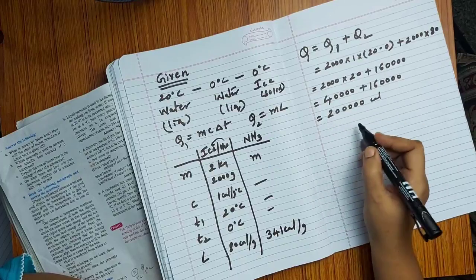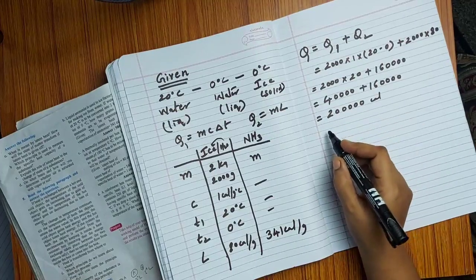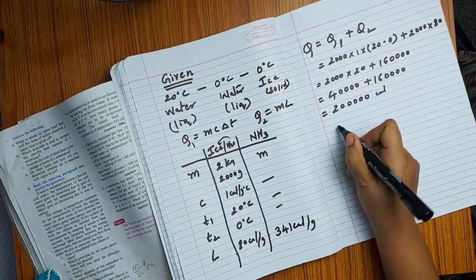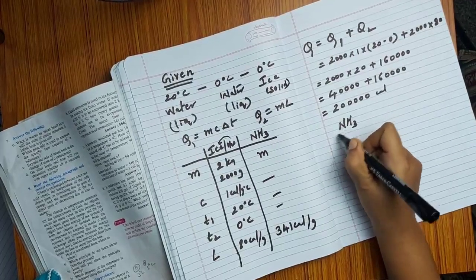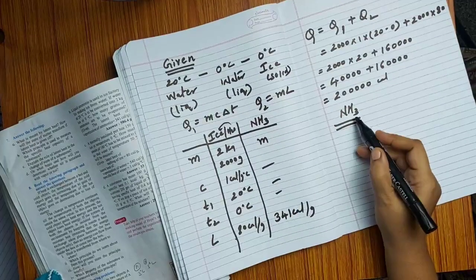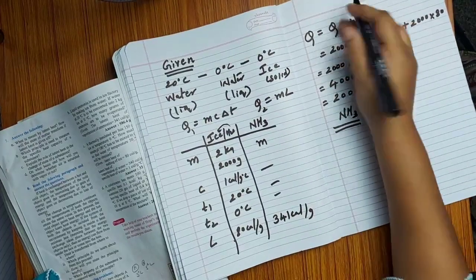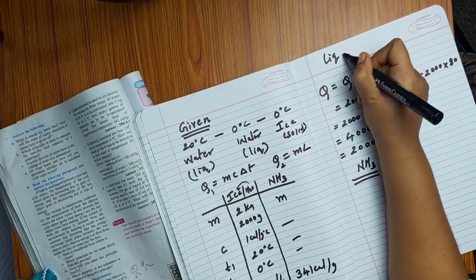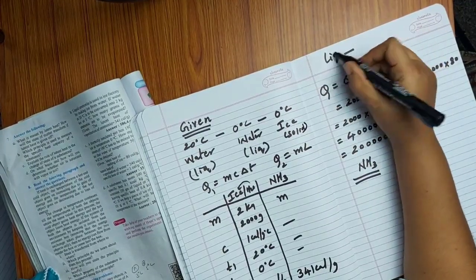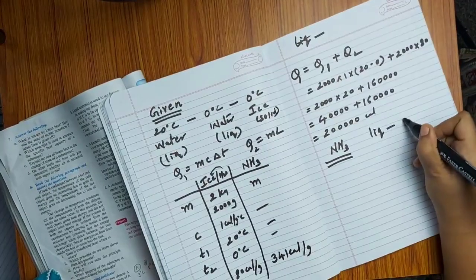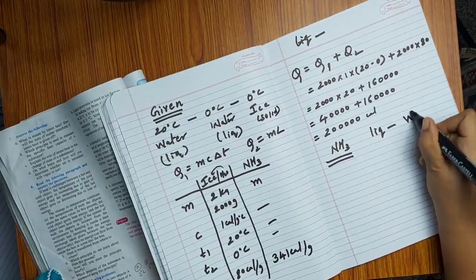Now for this transaction, we want ammonia. That is why it is asked how much ammonia is needed for this transaction. So for that, liquid ammonia is to be transformed into vapor.